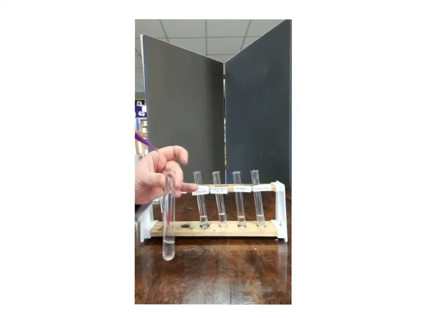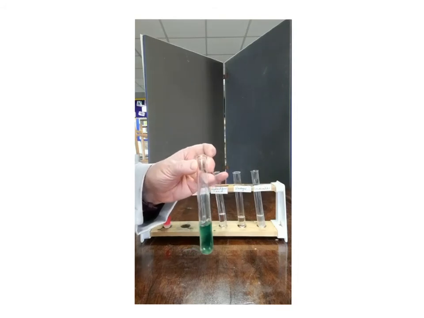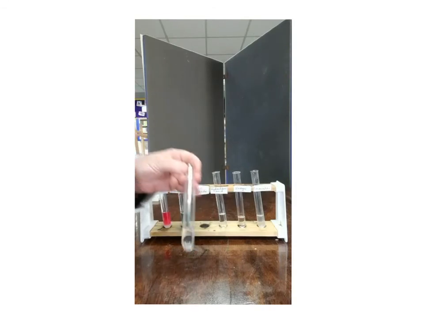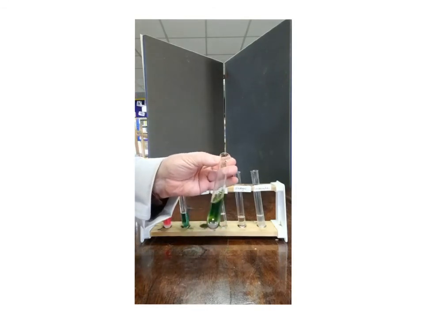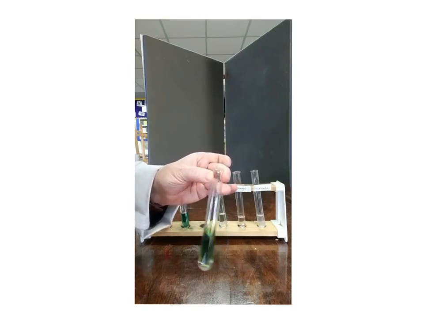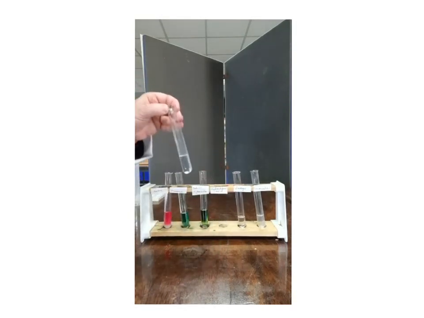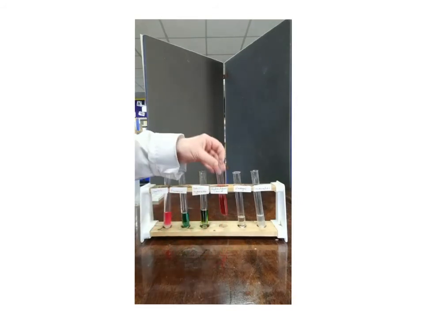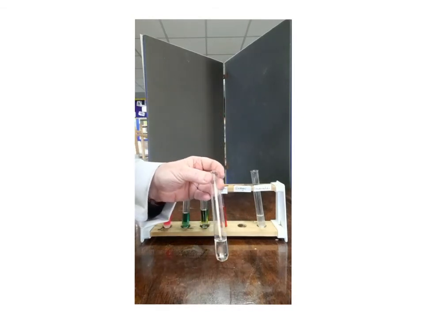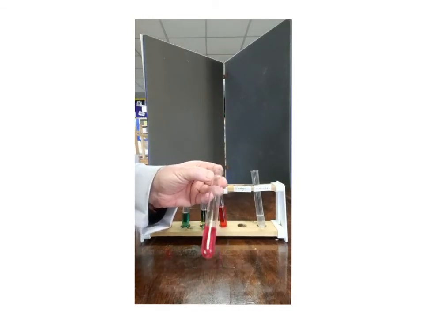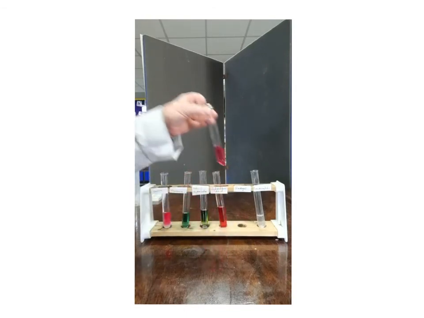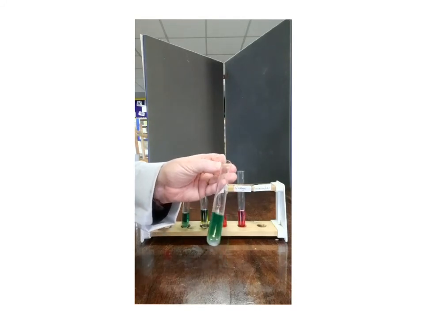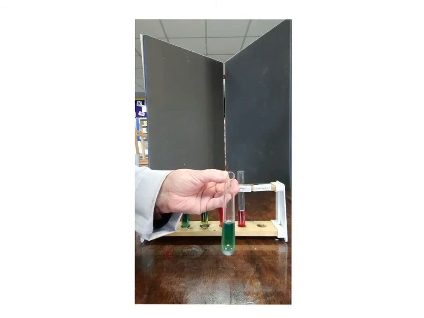With ammonia, the indicator has turned the ammonia a greeny blue. Into sodium hydroxide, we have a dark green. Into hydrochloric acid, it's turned the acid red. And vinegar, the homemade indicator, has turned the vinegar a pinky red. And finally our lime water, our homemade indicator, has turned a greeny blue colour.